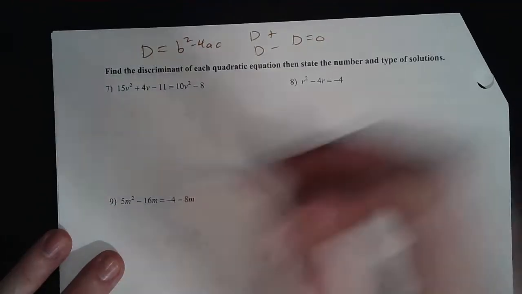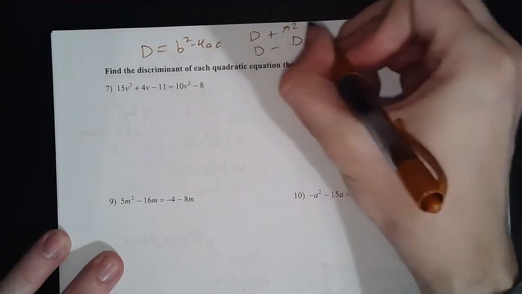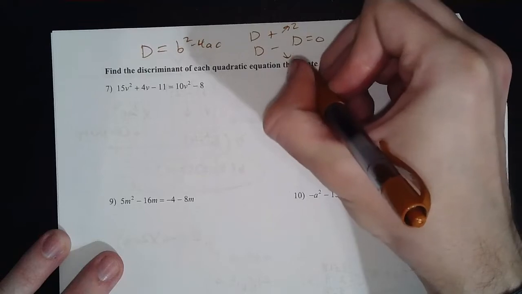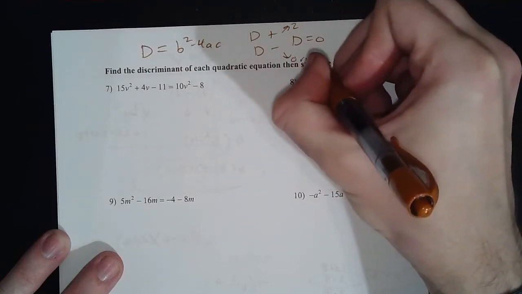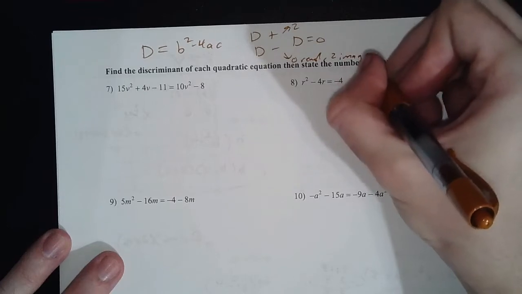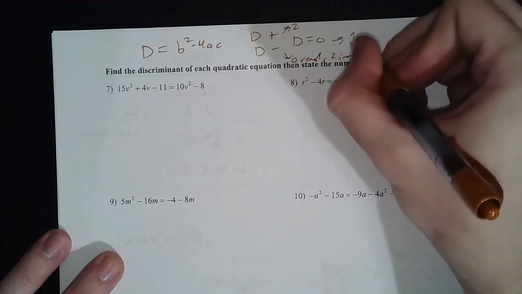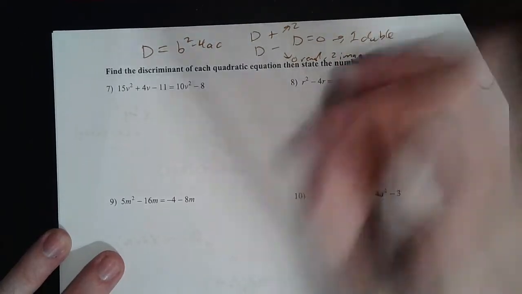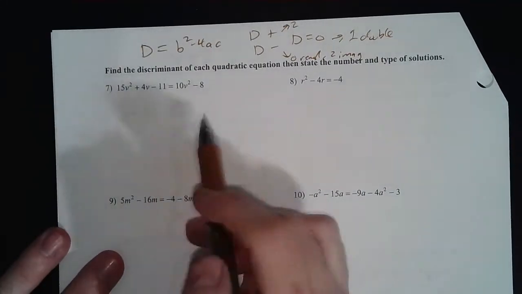If D is a positive number, you get 2 solutions. If D is a negative number, you get 0 real and 2 imaginary. And if D is 0, you get 1 double. So what am I talking about here? Let's just go through this question right here.